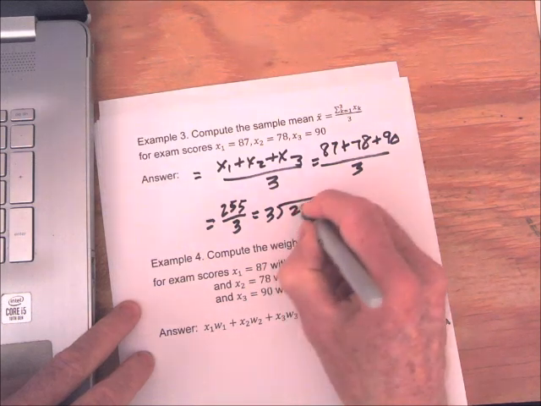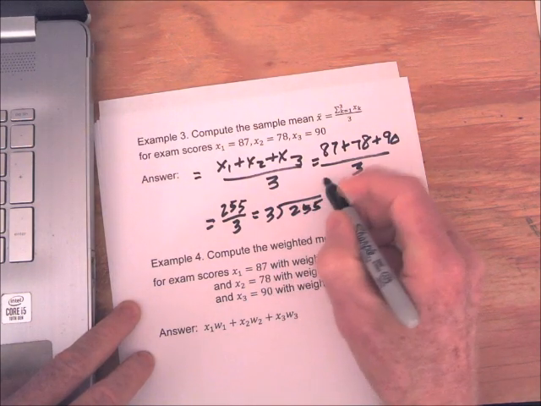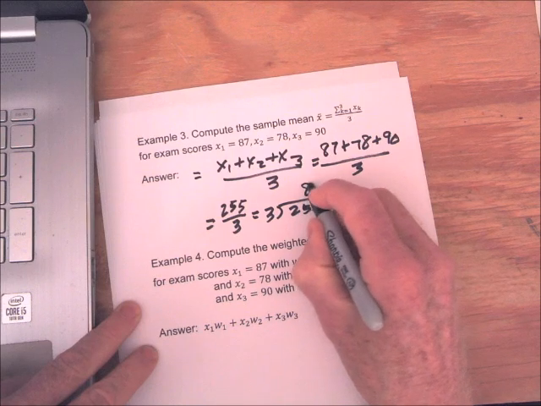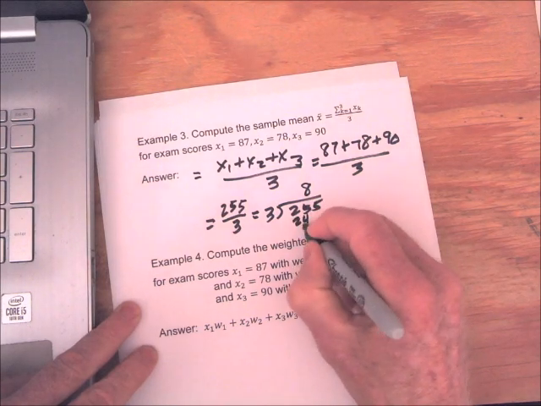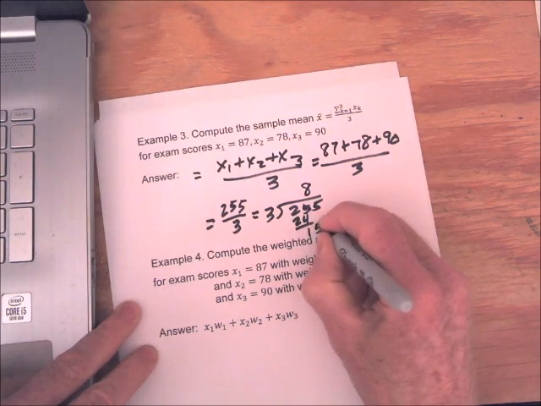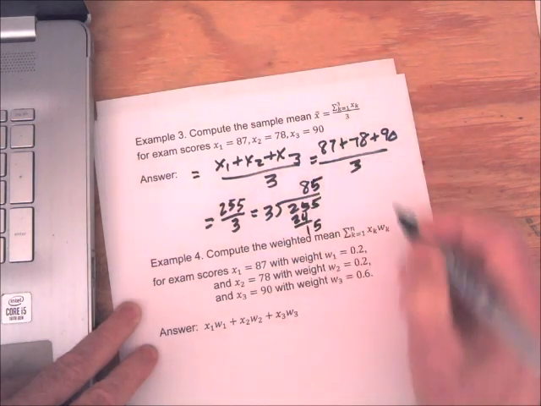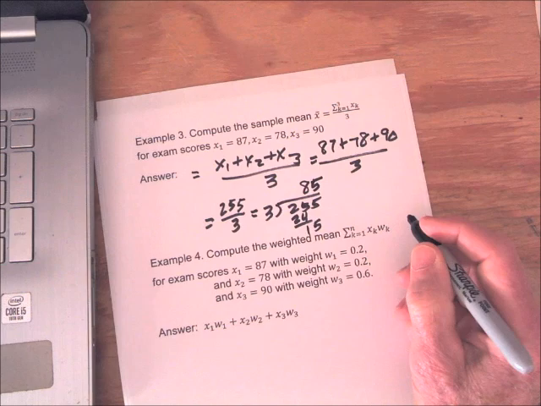3 into 255. 3 doesn't go into 2, it goes into 25 8 times. 8 times 3 is 24. Remainder 1, bring down the 5. 3 into 15 goes 5 times. So the mean of those scores is 85.